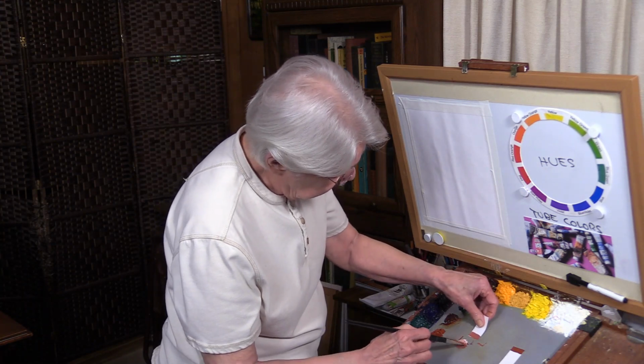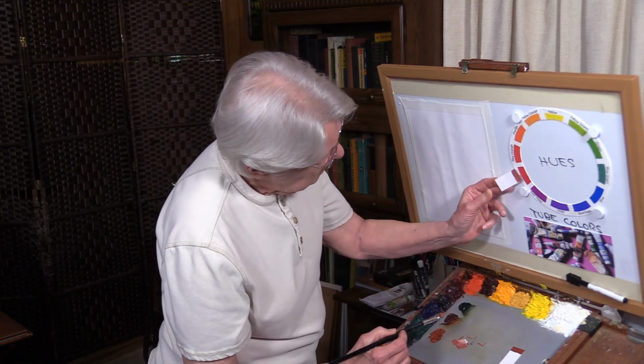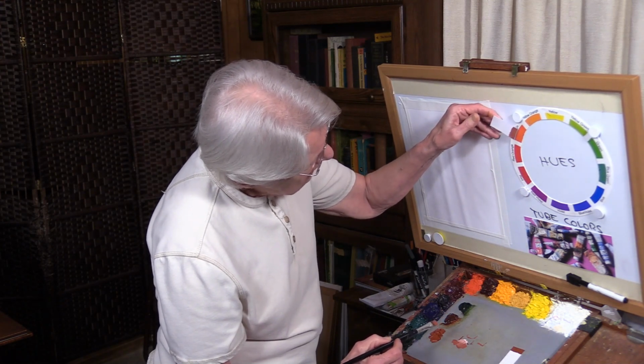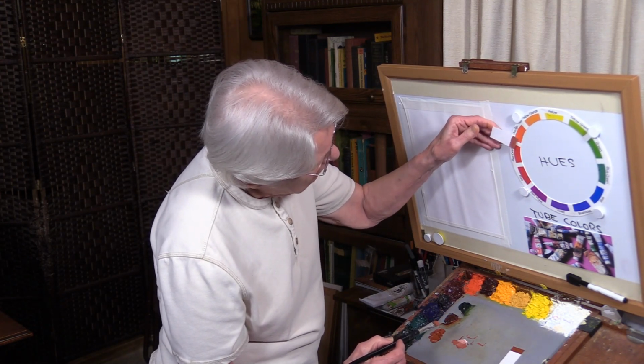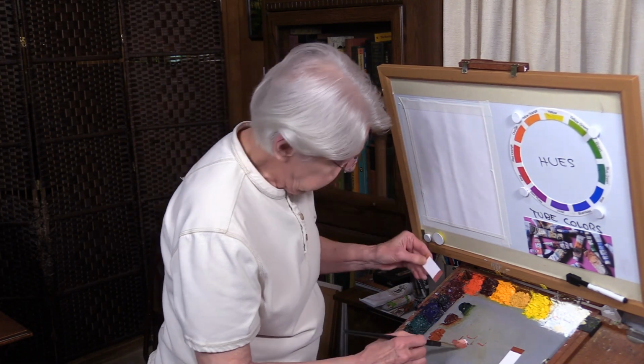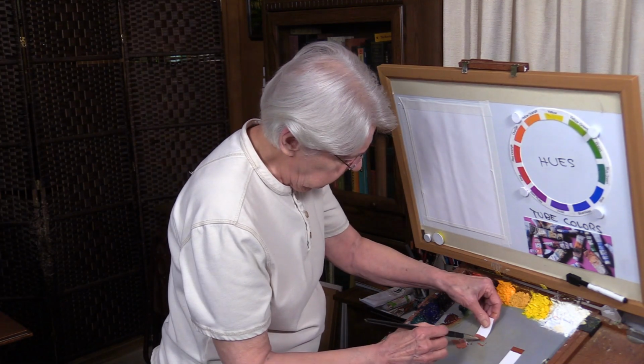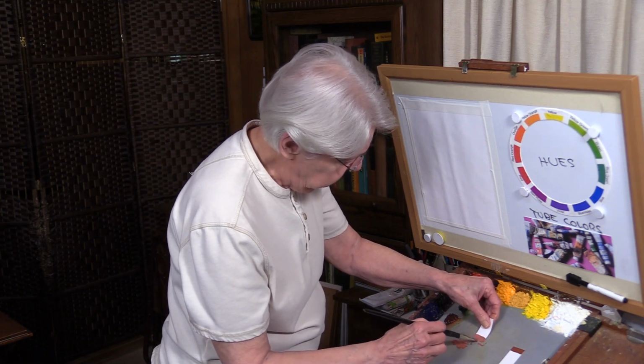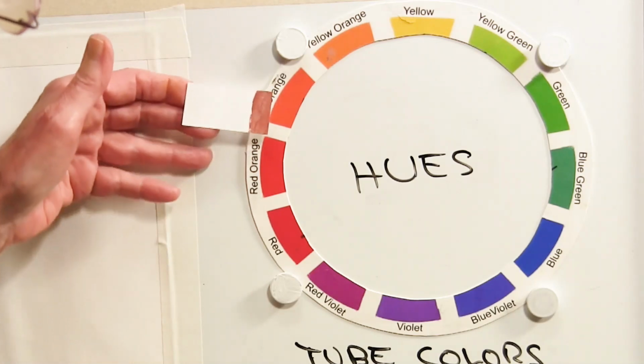Now when I do that, I can see that it seems to be off. It seems to be leaning more towards orange. Let's lower that value a little bit more. I'll just add a little bit more white to that edge of the little test strip there.